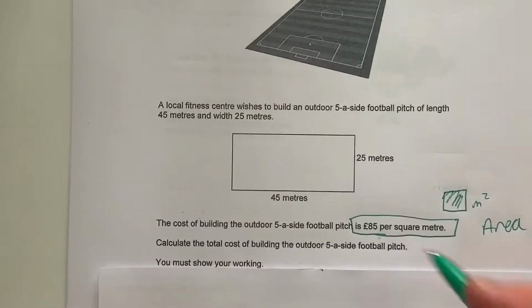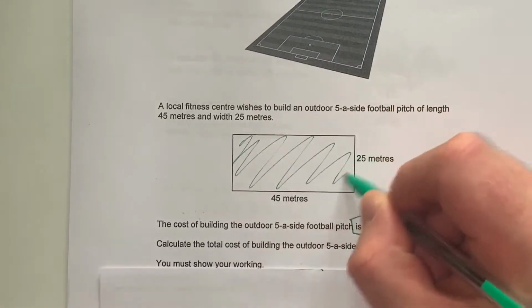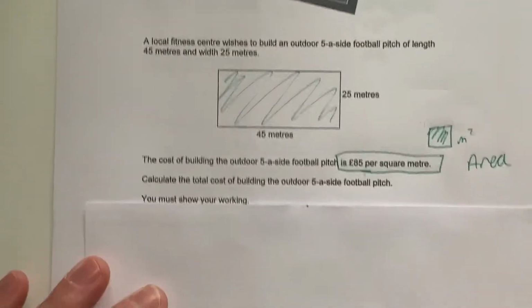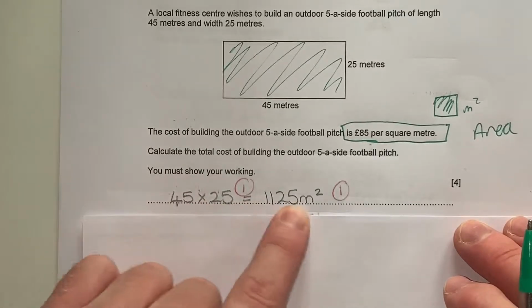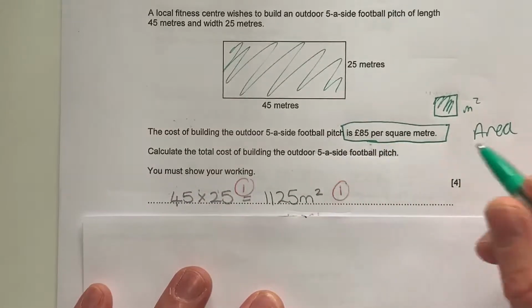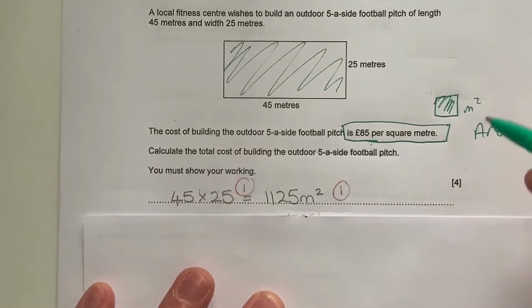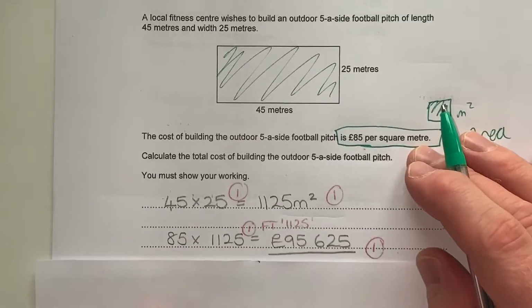Well, the first thing you need to do is find the area you need to cover, okay? So that's going to be 45 times 25. So you get 1 mark if you try to multiply the two. Your second mark for your answer of 1,125 metres squared. Okay, so that's what we need to cover.